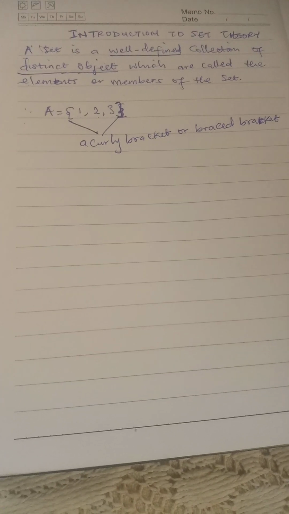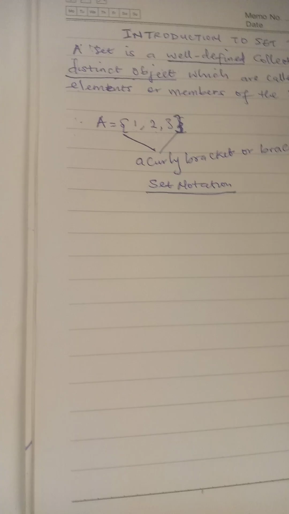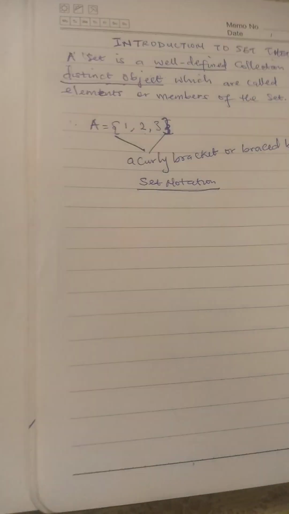Now, there are different types of representing a set, which can be called set notation. Okay, so set notation refers to ways in which you can represent a particular set.